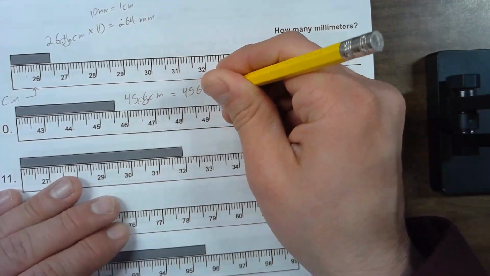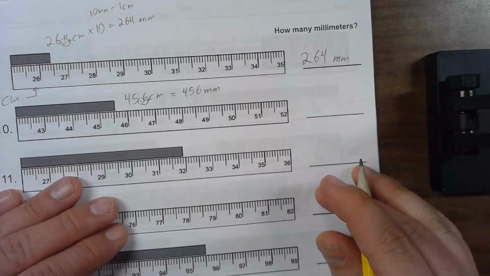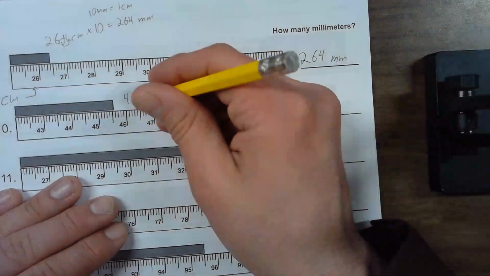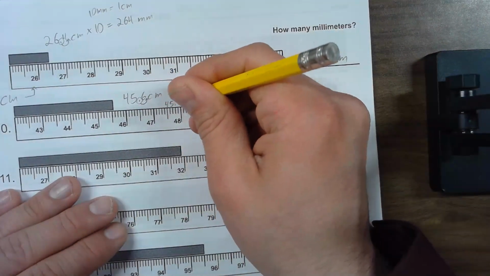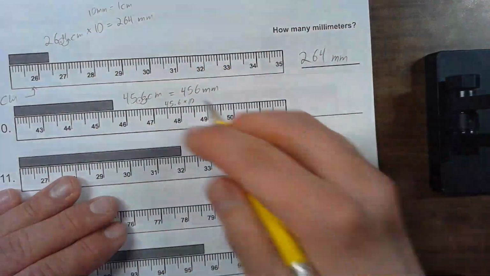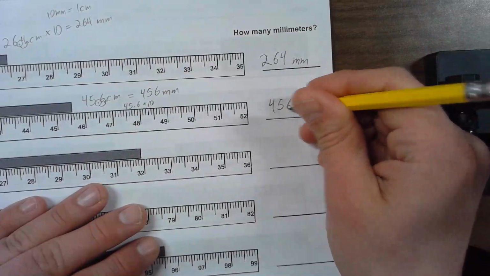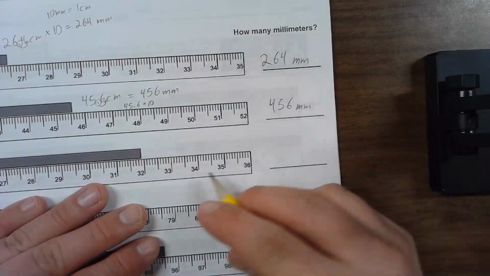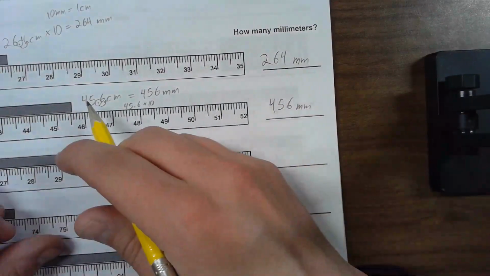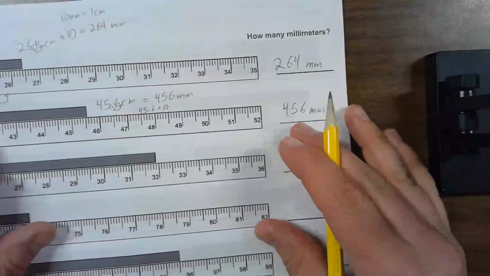456 millimeters. And again, if you're not sure about that, just go to your calculator, say 45.6 times 10. See what you get. You should get 456. So this is 456 millimeters. So that's a really easy unit conversion. You just multiply by 10 or move the decimal one place over.